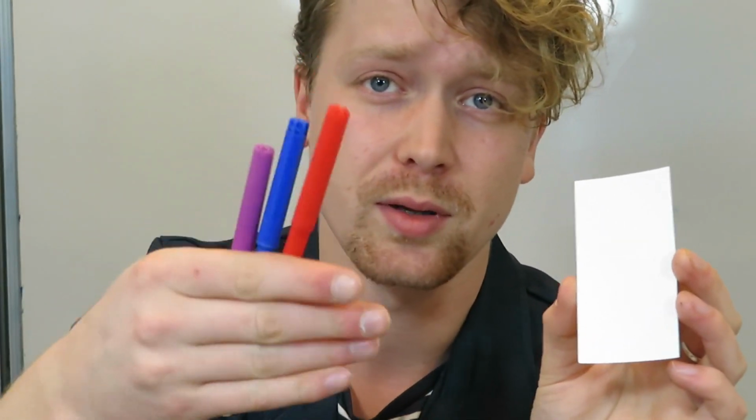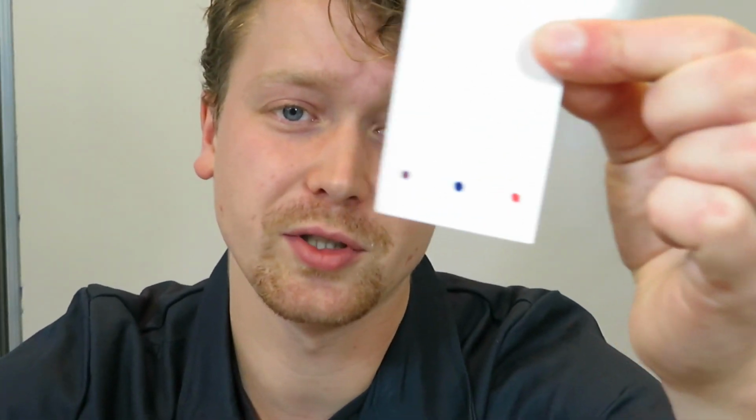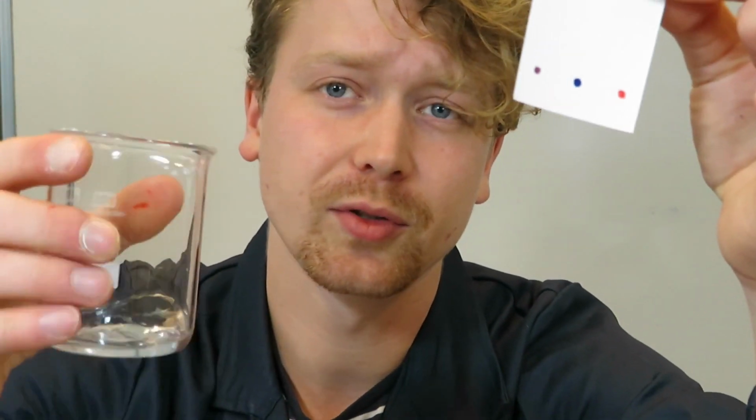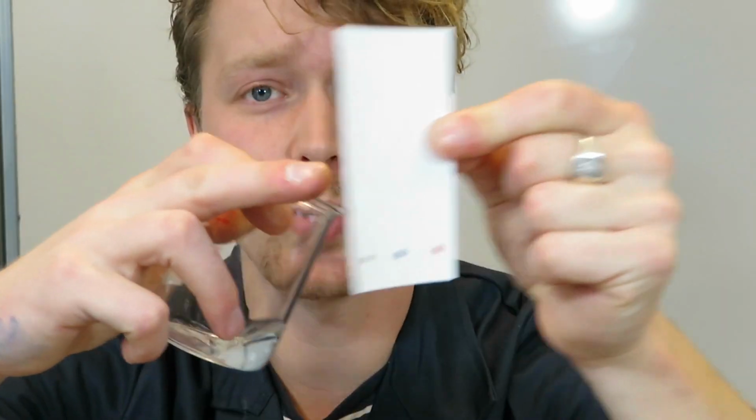Let me just put 3 dots on this paper with the pencils that we are going to research. Alright, so I put these 3 little dots here, and now I will just place this paper inside our mobile phase, inside our eluent. I will write all these words on the board while we wait for the chromatography to complete. So now we'll just wait.